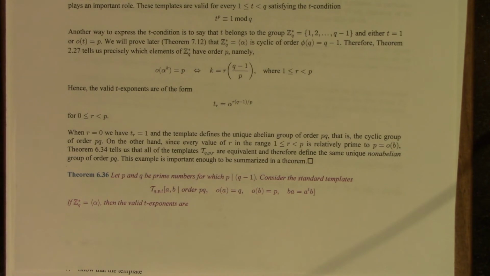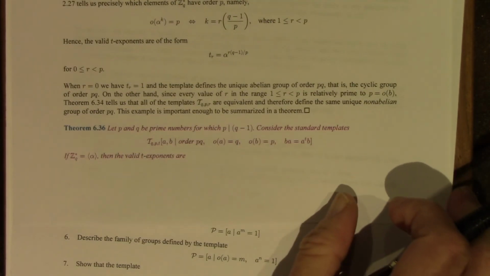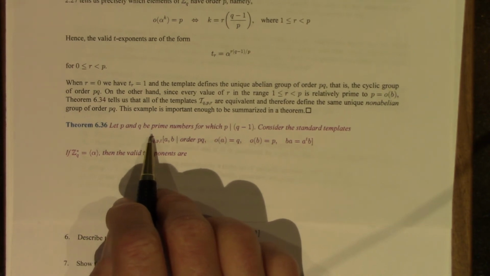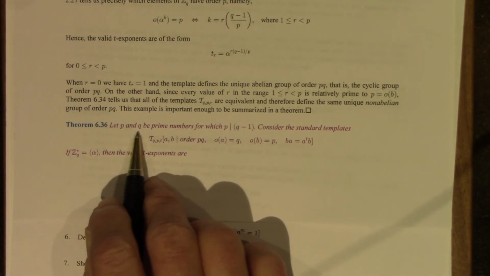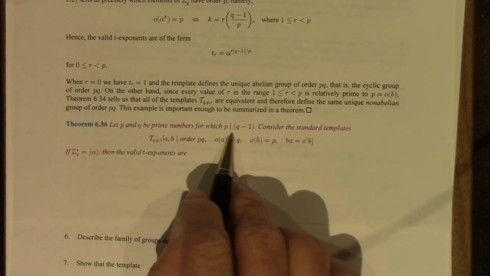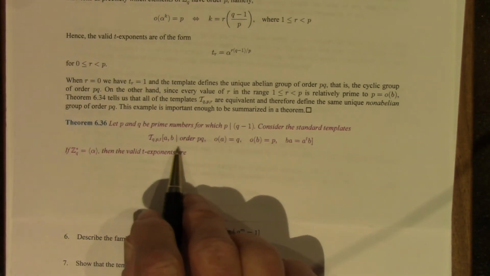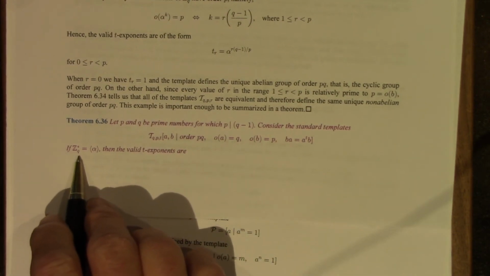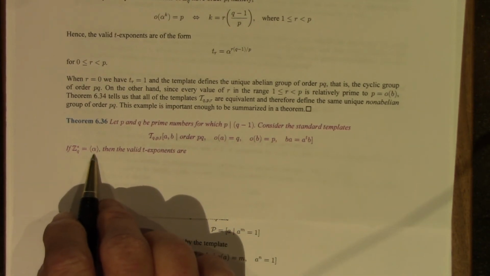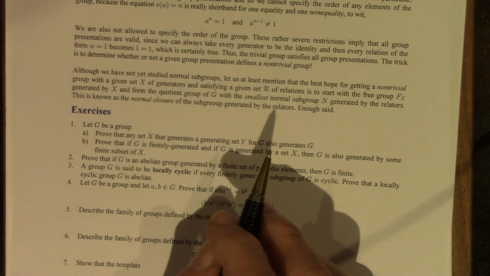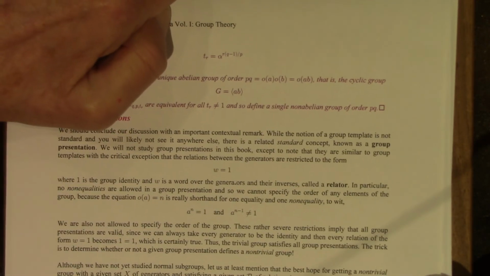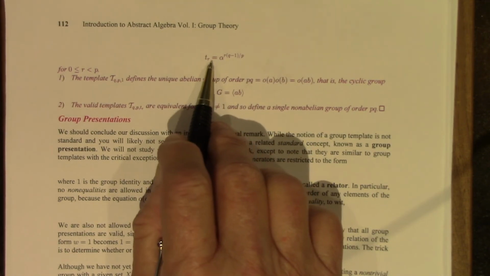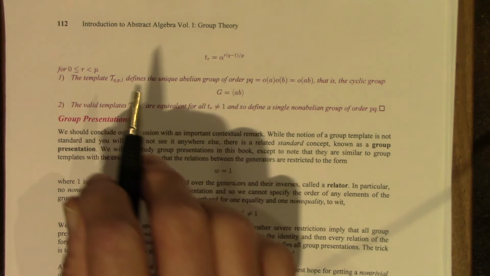And that's very significant. And so I put it in a theorem for later use. Let P and Q be prime numbers for which P divides Q minus 1. Consider the standard template. If the group ZQ stars is generated by alpha, then the valid T exponents are these.